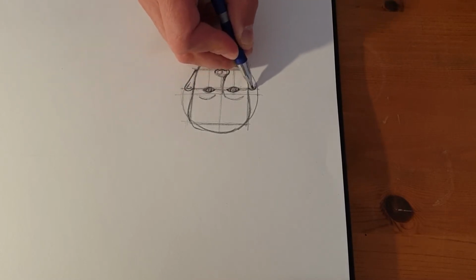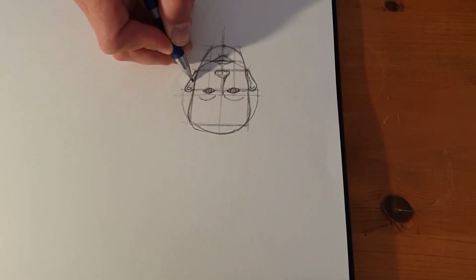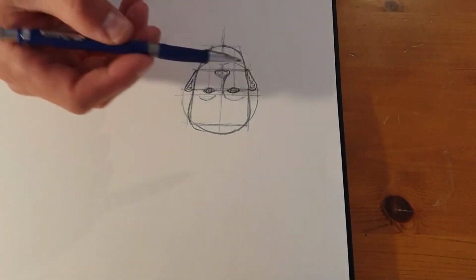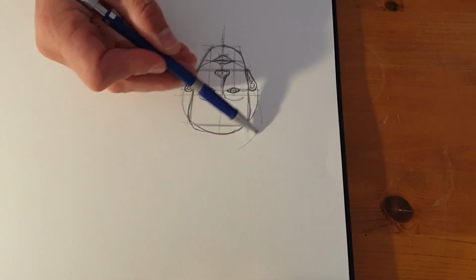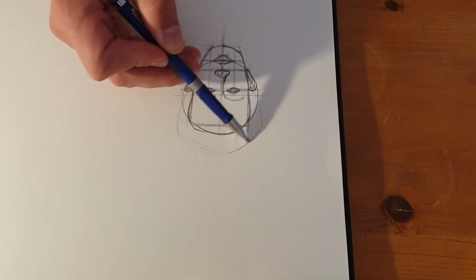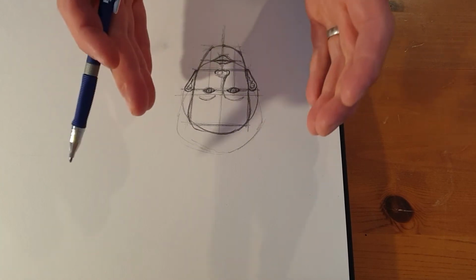Okay, like so, and then just putting a few little details here on the edge of the ear, and there we've got an ear. And then if you want to add hair to this, you can start by drawing maybe a bigger circle, and then using that to get your hair in proportion with each side.